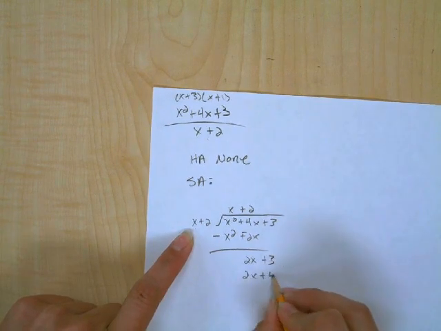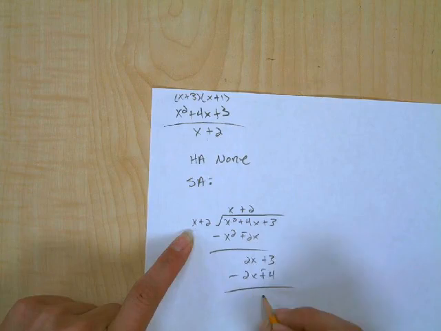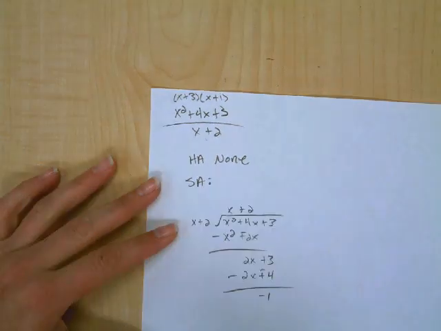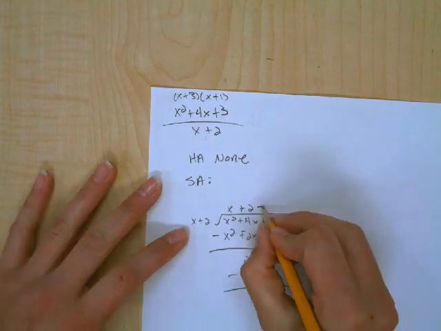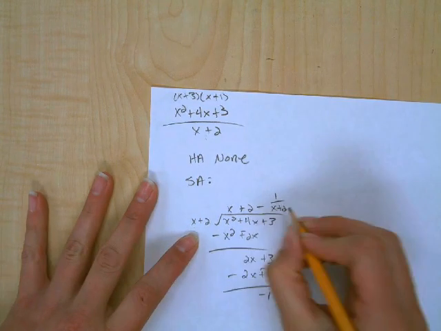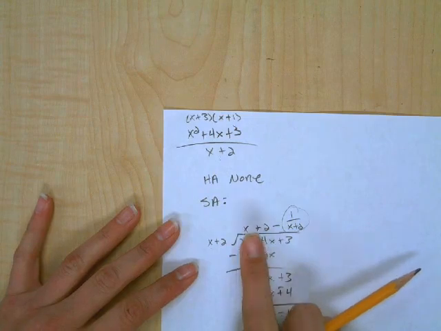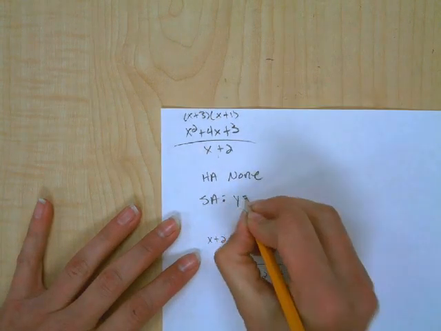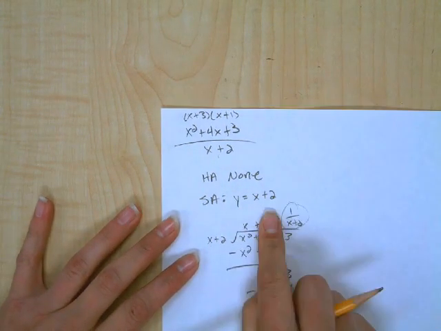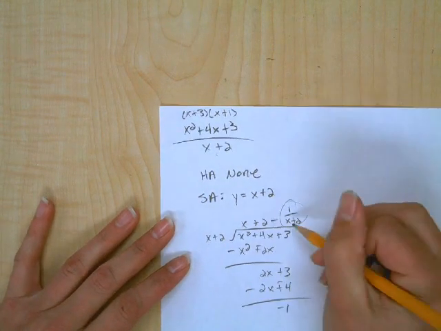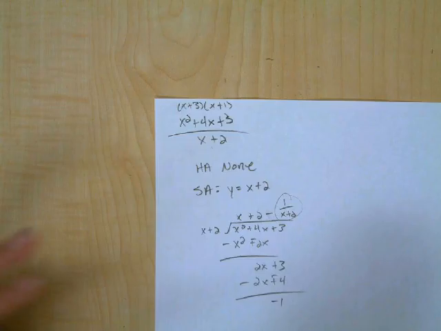2x plus 4, change both signs, negative 1. We don't really care about the remainder there. This technically would be minus 1 over x plus 2 as the remainder, but this part's going to converge to 0, so all we really care about is the x plus 2. So y equals x plus 2 is how the slant asymptote will look. This right here just tells me how quickly I get to that asymptote.